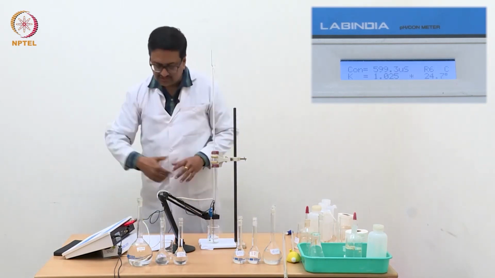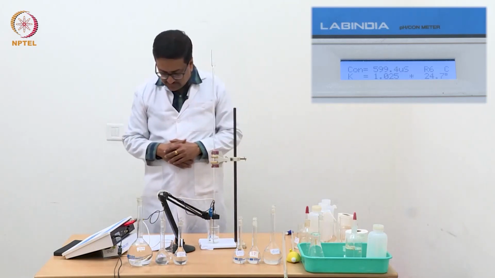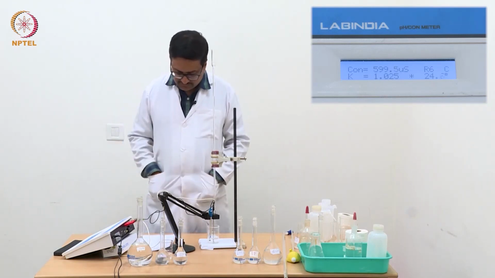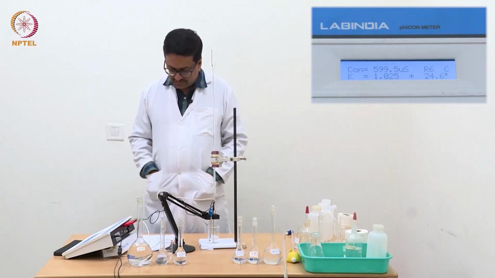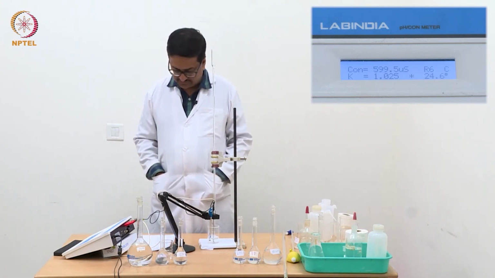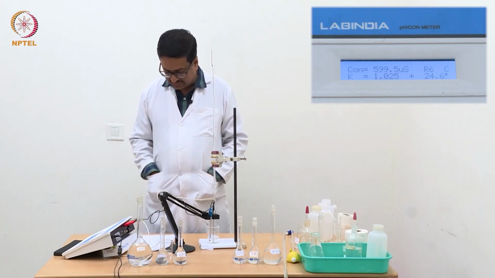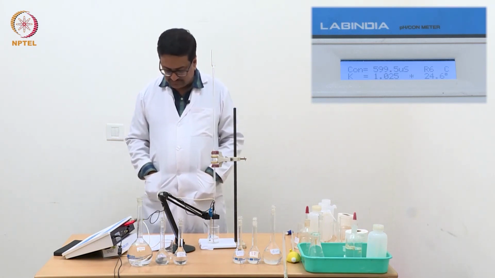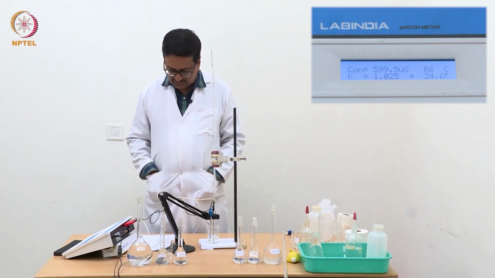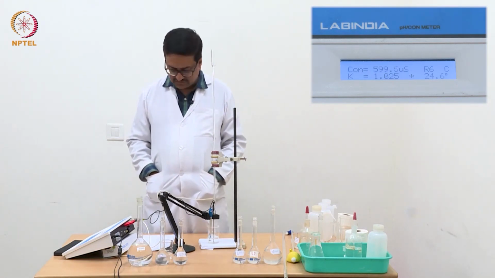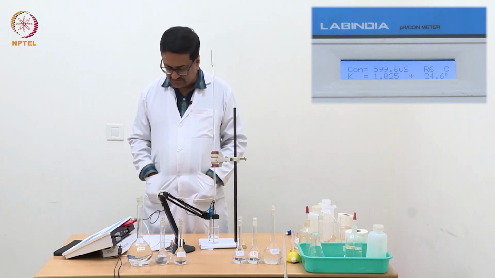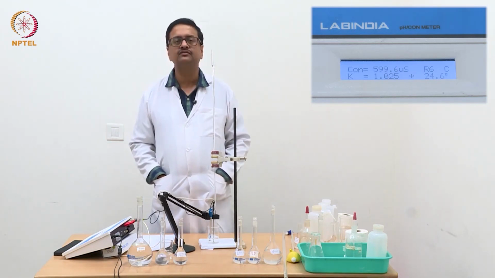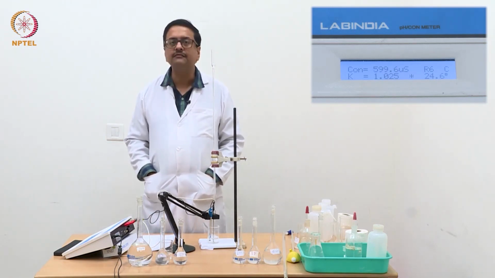Where should we take a decision whether we should stop or not? If we look at our readings here, the readings for the last 5 points are: with 0.8 it is 468, 0.9 it is 485, 1 ml is 510, 1.1 is 551, and 1.2 is 599, that is 600. So in the last 2 readings, the increase is like 40 to 50 microsiemens, whereas before that the increase was about 15 to 20 microsiemens.